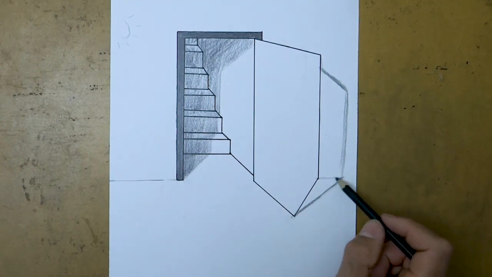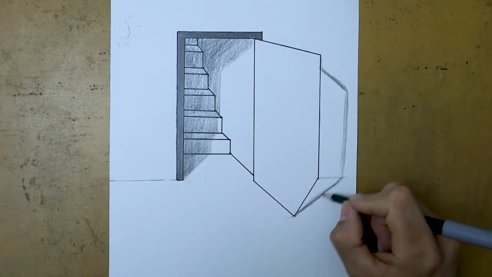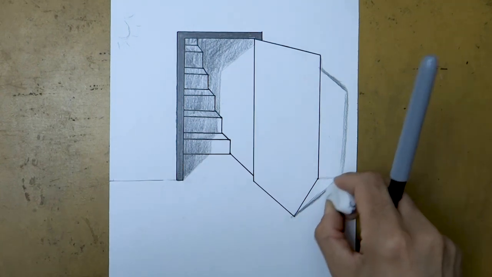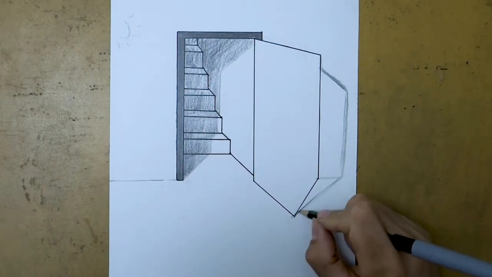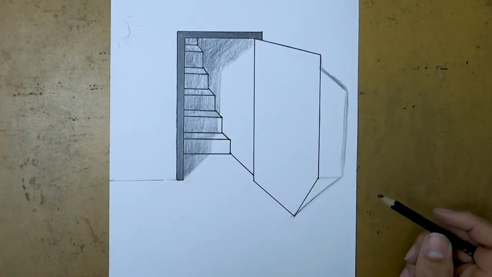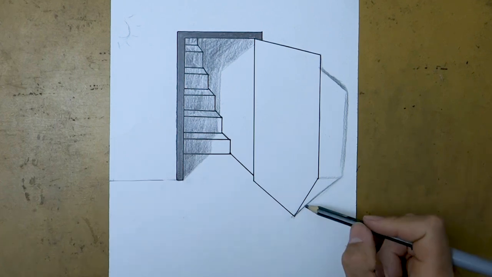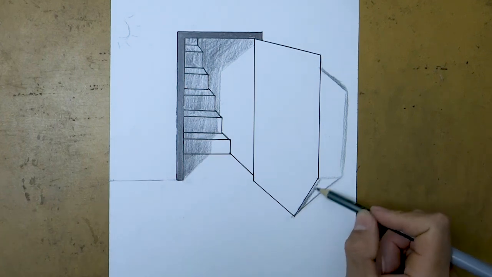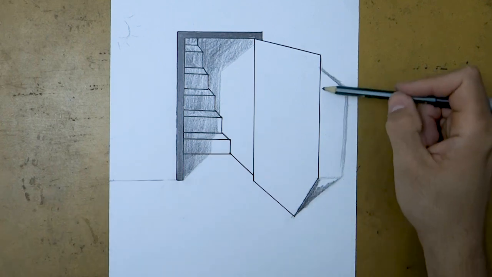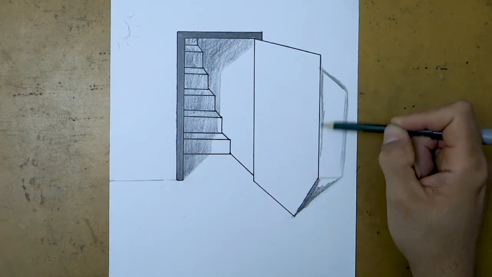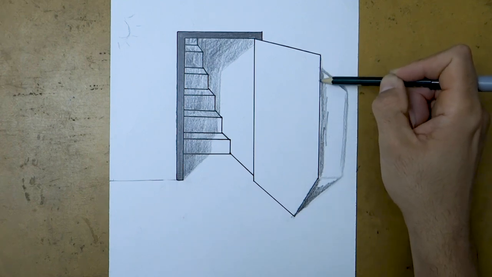And it is important, guys, that we keep it on the same line. And we'll fill it in with black, making the shadow.